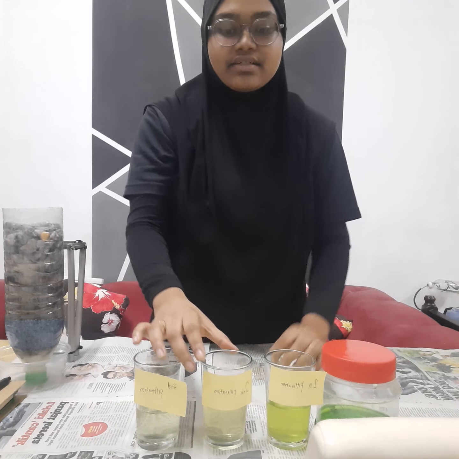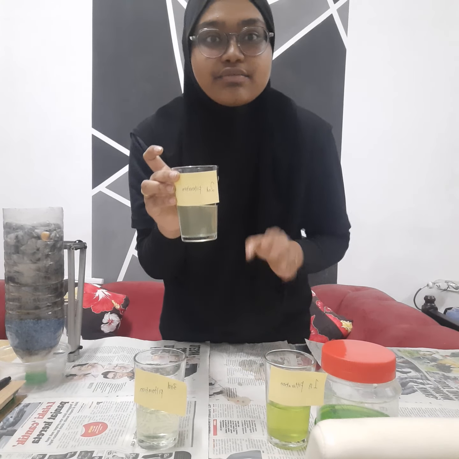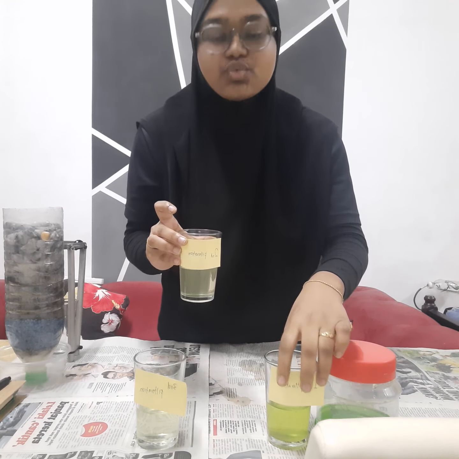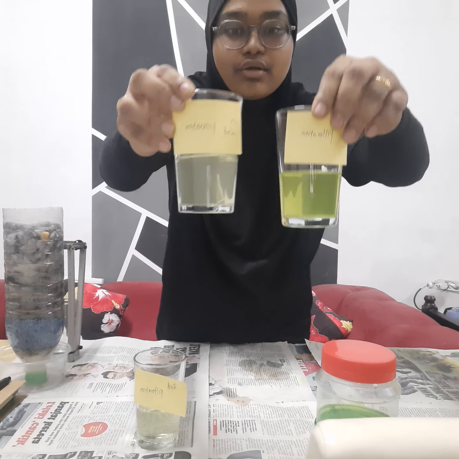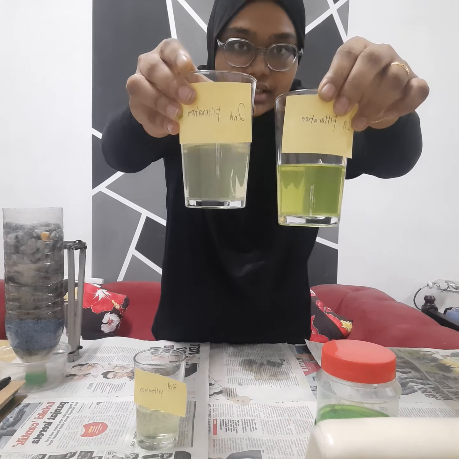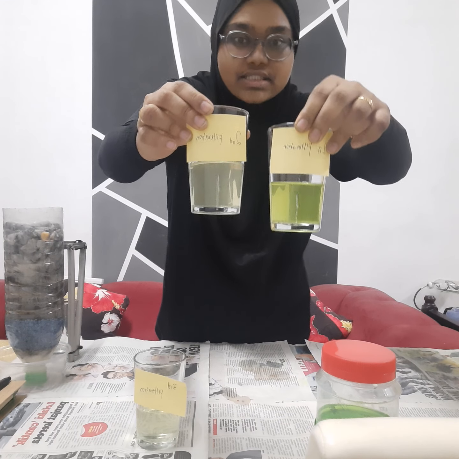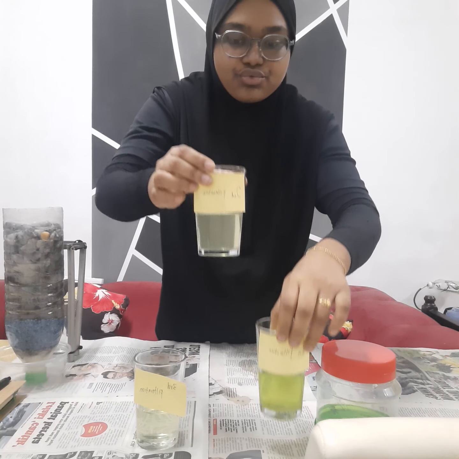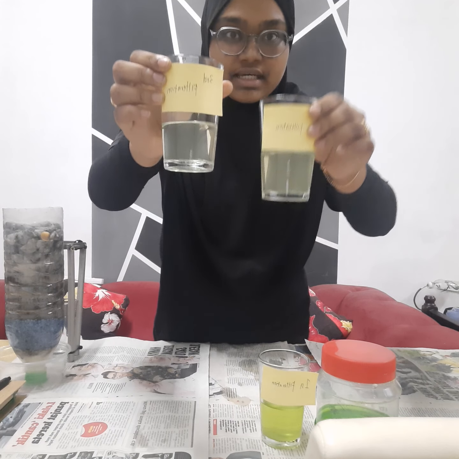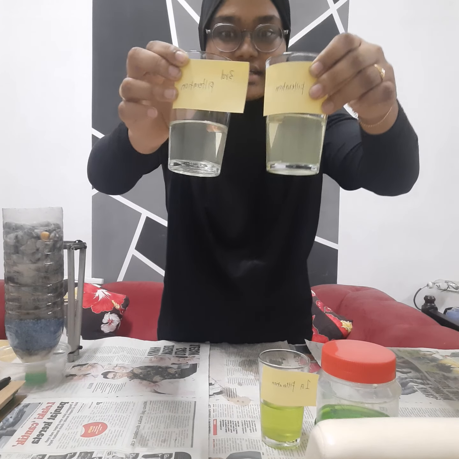For my second filtration, there are absolutely no more impurities, because after the first filtration there were also none; it is well filtered. But when we look closely, the second one is clearer, but it still looks a bit gray. That is the reason why I planned to filter for the third time. And for my third filtration, the water is clearer than the second one.